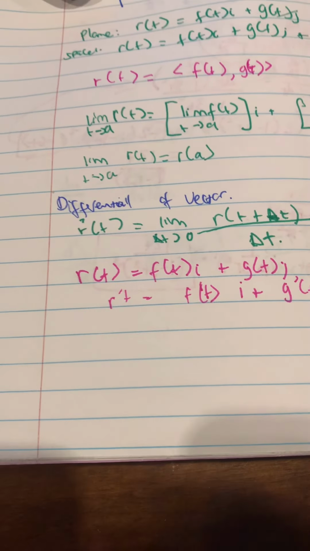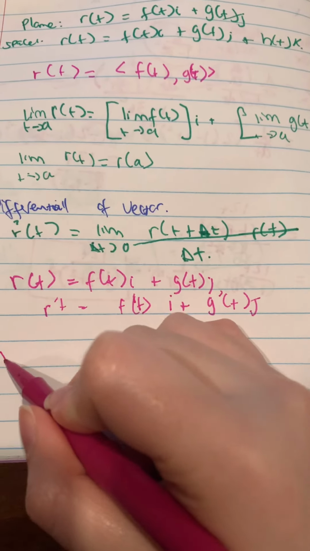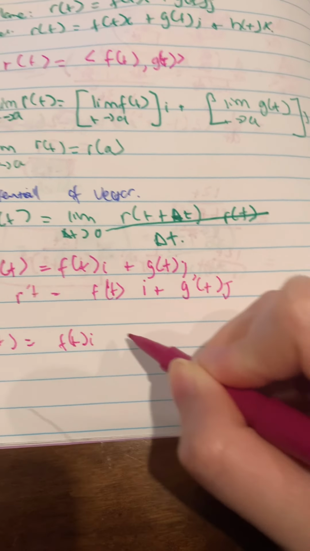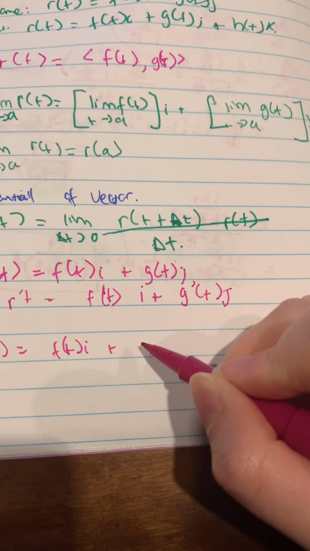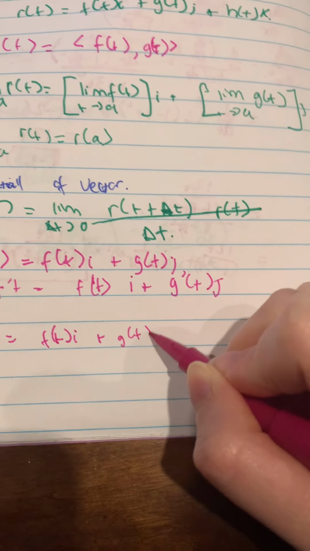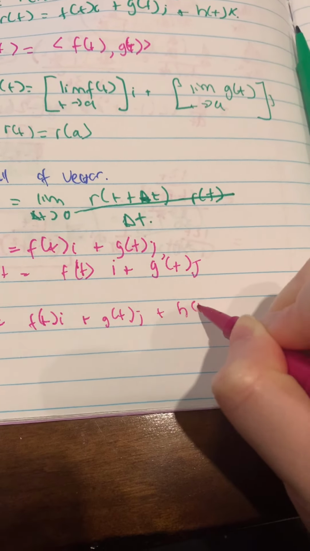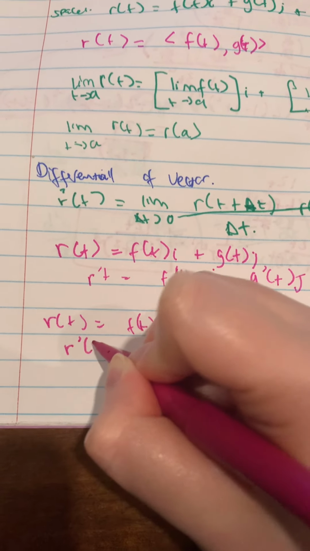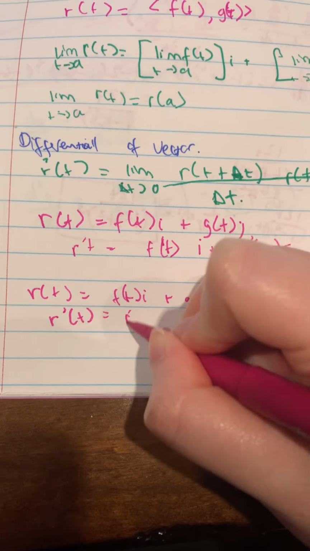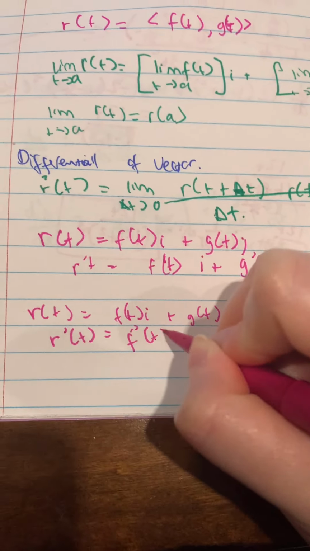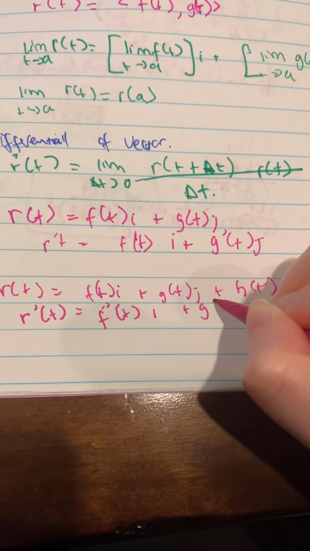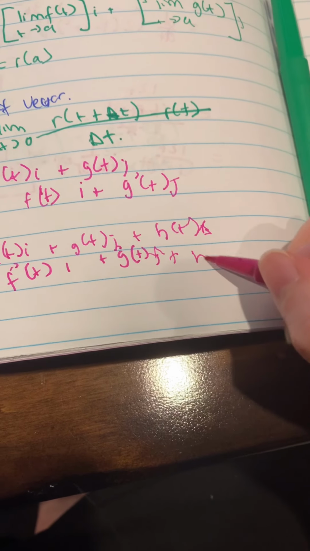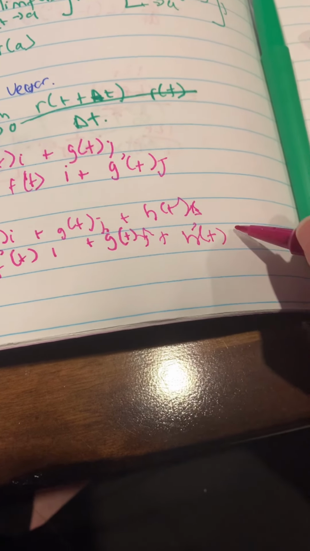So what if r(t) equals f(t) in the i direction, it's the same thing with space, so plus g(t) in the j direction plus h(t) in the k direction? That means that r prime of t equals f prime of t in the i direction plus g prime of t in the j direction plus h prime of t in the k direction.